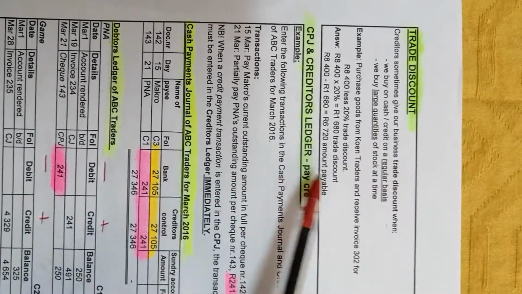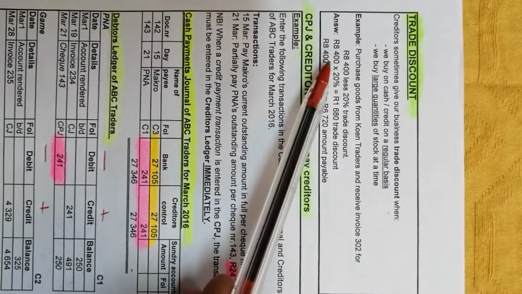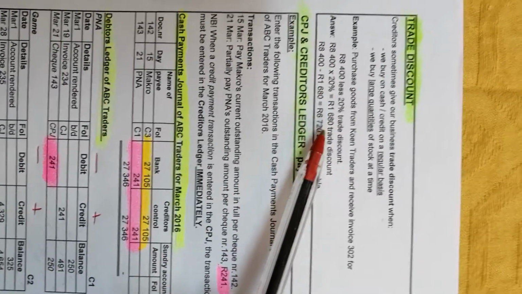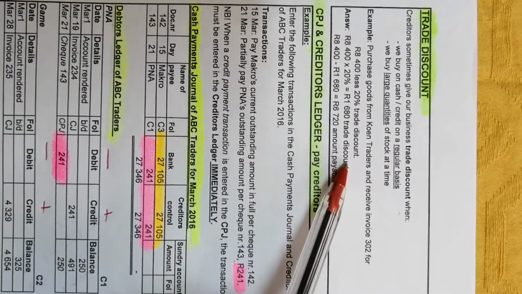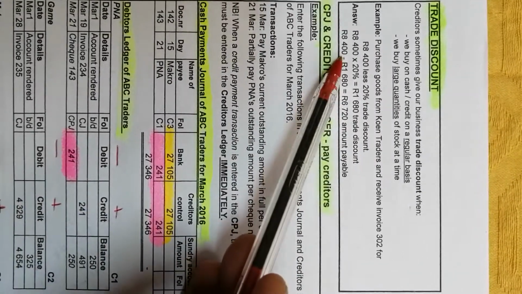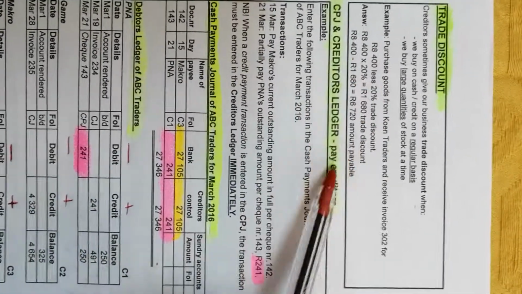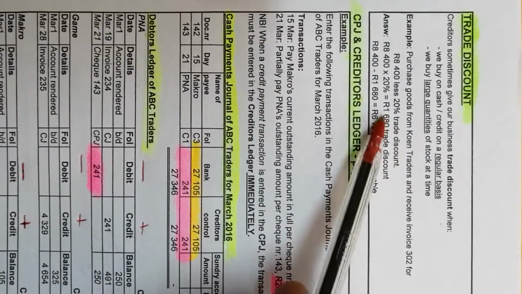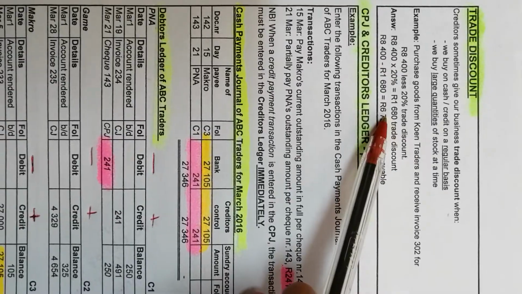So if you have to do a calculation, you're going to say the figure 8,400 times 20% gives you 1,680, which is your trade discount. Then you take the trade discount and you deduct it from the original figure to give you the actual amount that you're going to pay for the stock that you purchased.